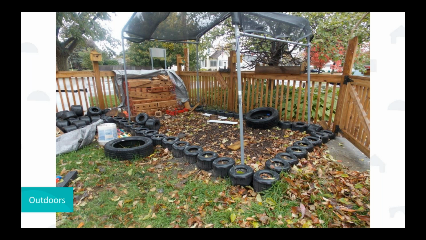The other thing about these environments is that in most of the cases, all of this stuff was designed and created by the provider and her family. Very little of it was purchased, and I'll tell you which things were, but in many cases it is repurposed things, like in this case, the tires.